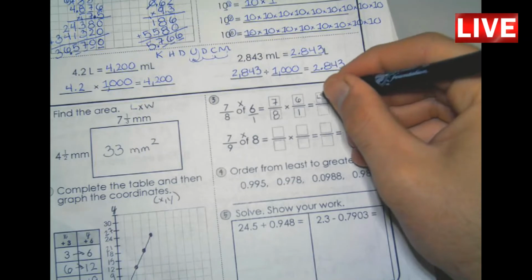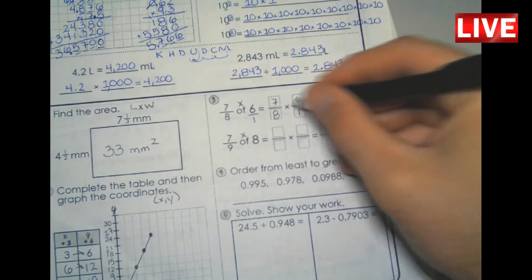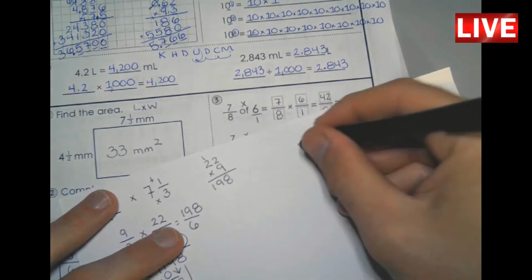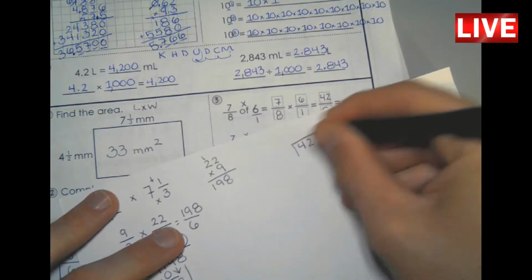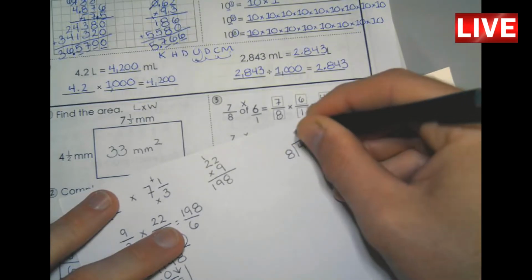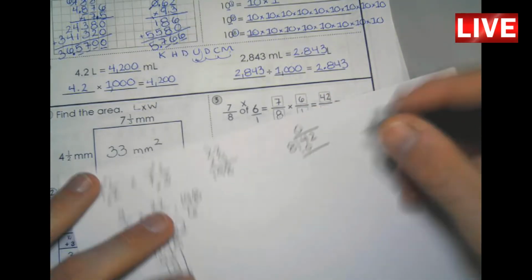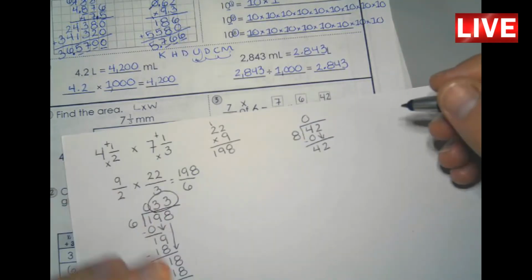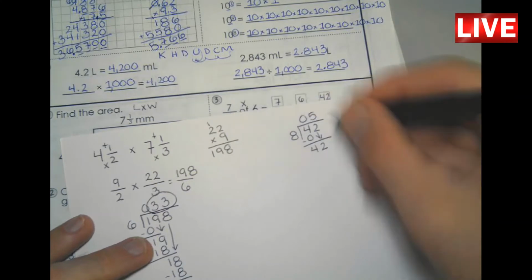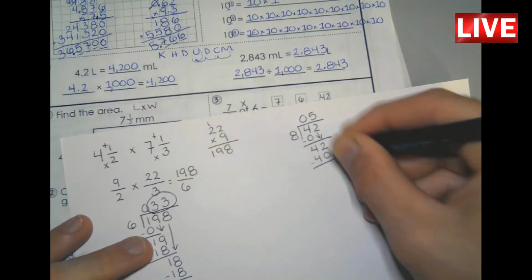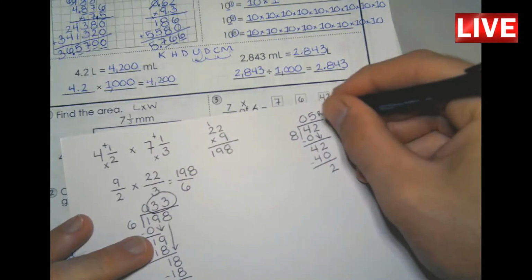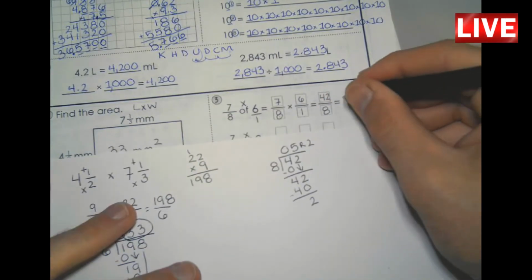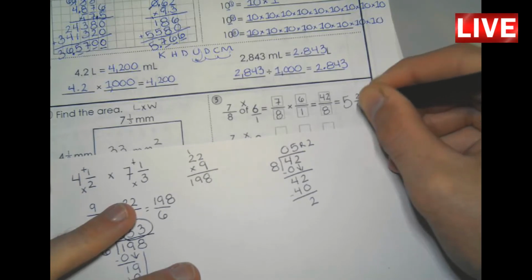7 times 6 is going to be 42, and 8 times 1 is going to be 8. So we end up with 42 over 8. We don't want to leave it like that, so let's divide it. 8 cannot go into 4. Bring down that 2. The closest 8 can get to 42 would be 5, which is 40. 2 minus 0 is 2, so we end up with a remainder of 2. So our mixed number for 42 over 8 is going to be 5 and 2/8.